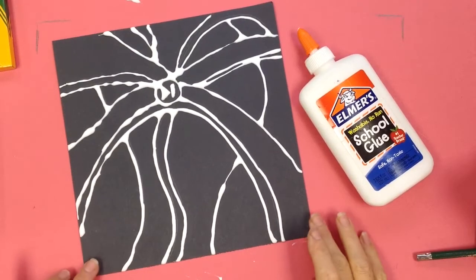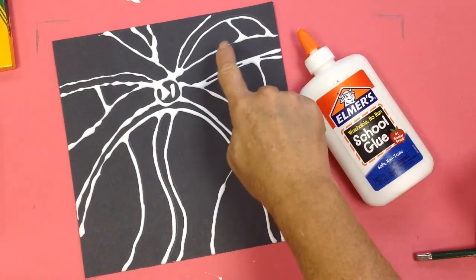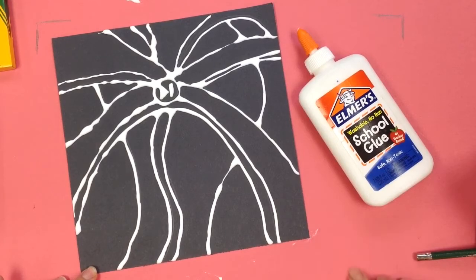Alright, you can see everything has been outlined. Sometimes the glue likes to pull together on itself a little bit, and you'll see some spots where it's a little thinner than others. That's not a big deal. You can just let that go the way it is. Now we just have to wait for this to completely dry. Once it is completely dry, we're going to come back in with a special material that we haven't used before, and we're going to get it all nice and colored in.